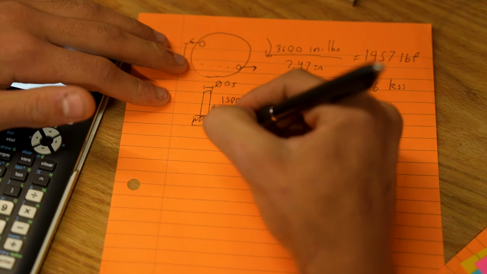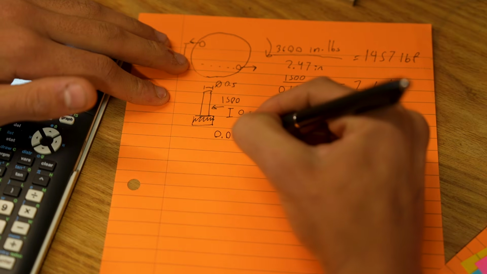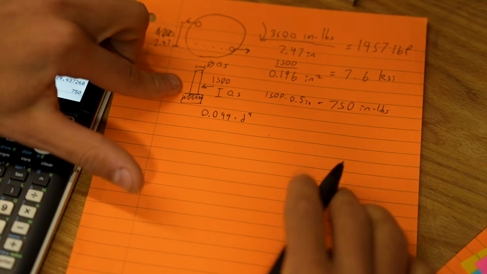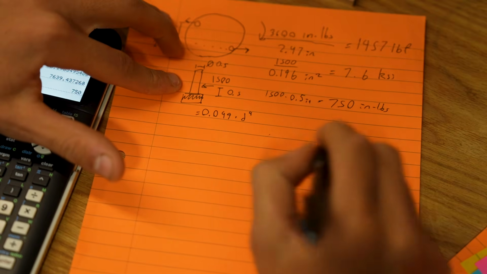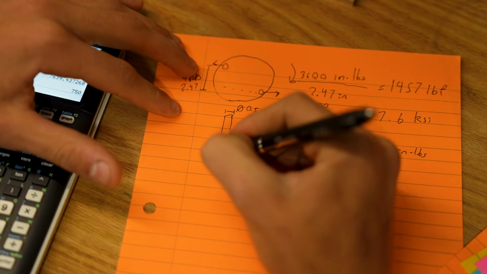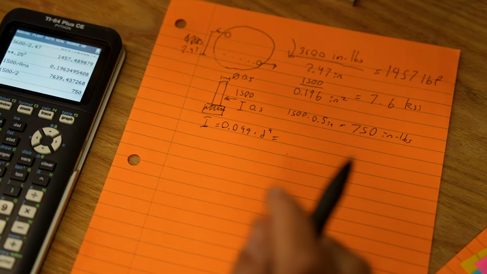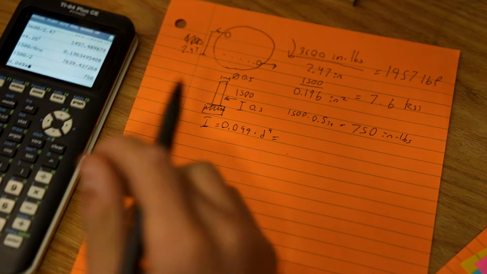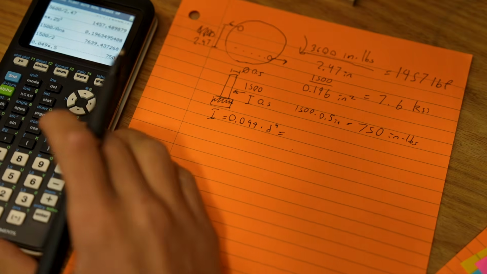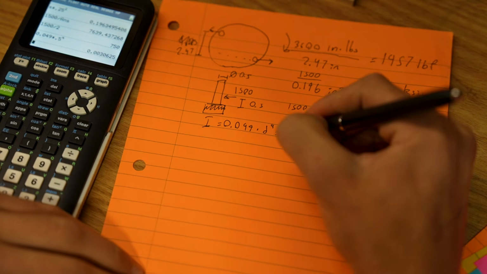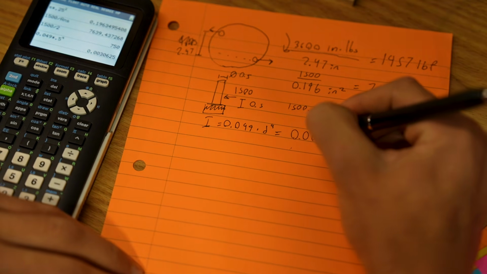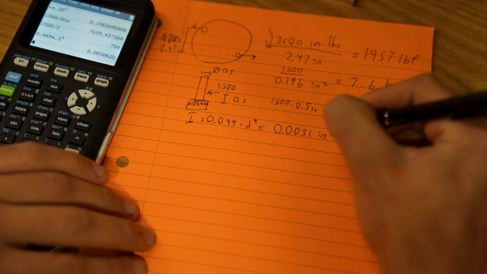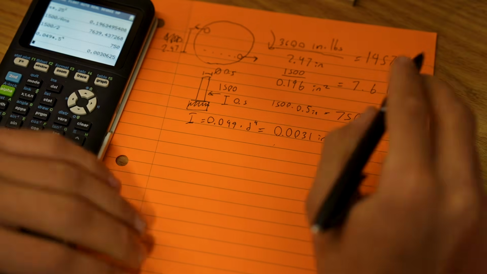That formula is 0.049 times the diameter to the fourth, which gives us our I value for this circle. So 0.049 times 0.5 to the power of 4 gives us 0.0031 as our I. That's going to be in inches to the fourth as our unit there.